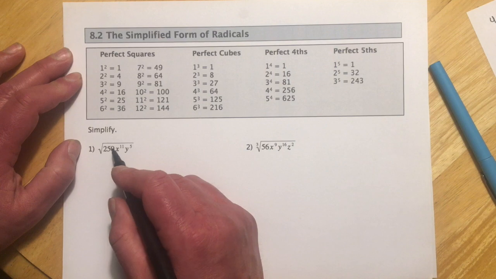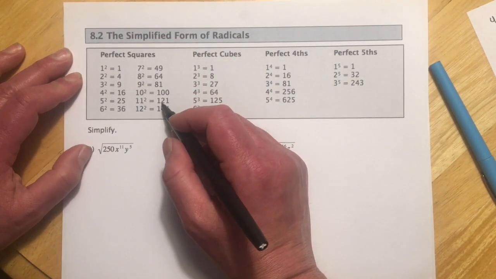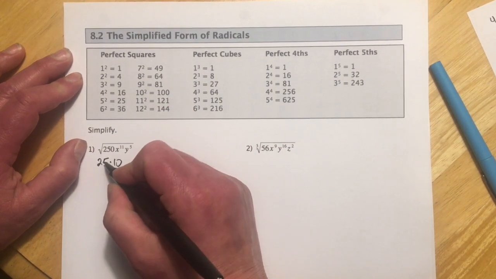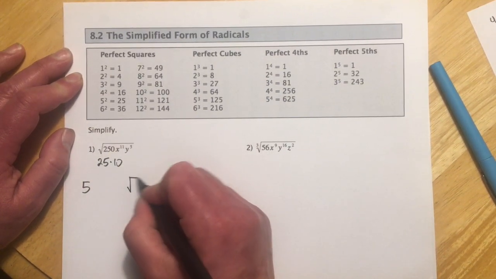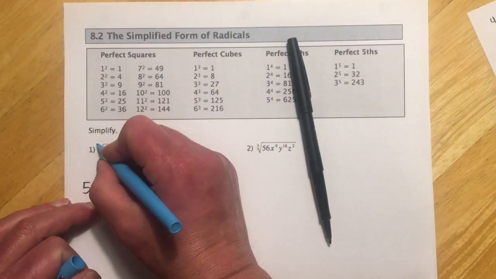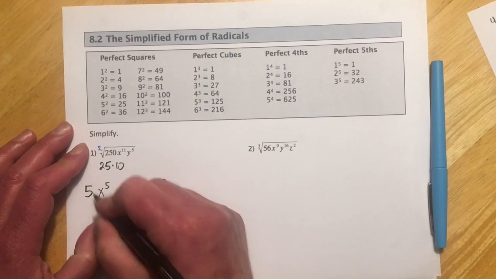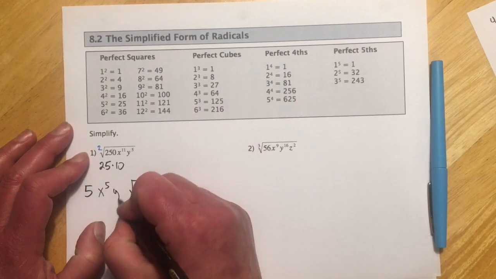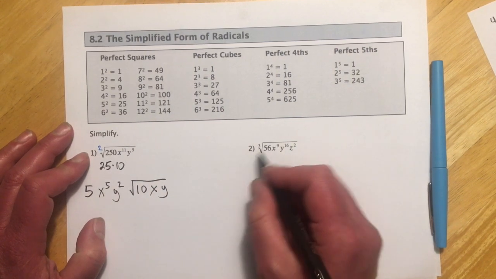So looking at this first one, 250, I looked down my list of squares, and that feels like a 25 and a 10, right? So if I do 25 times 10 under there, 25 I can pull out a 5, and then I always leave myself some space, and then 10 stays in. And this is where I kind of envision that little 2 right here. So 2 goes into 11 5 times, so 5 x's come out and 1 left over. 2 goes into 5 twice with 1 left over, so for every pair 1 comes out, so there'll be 2 y's out and 1 y left in.